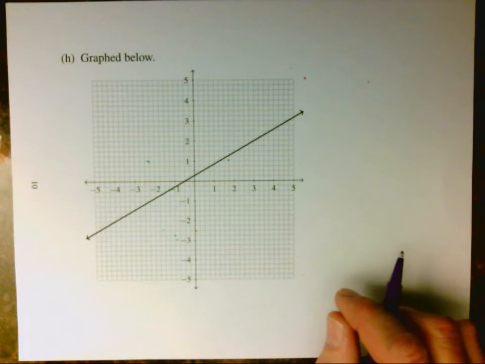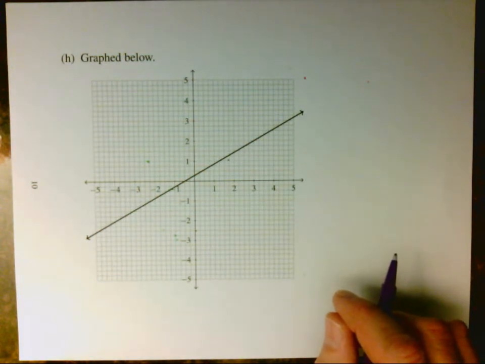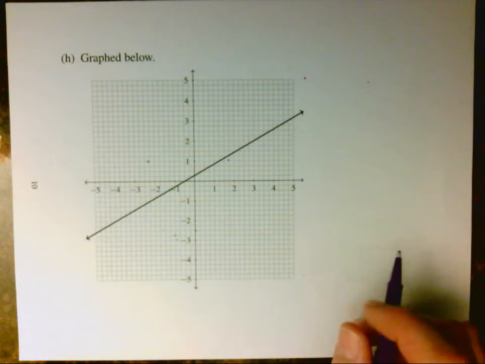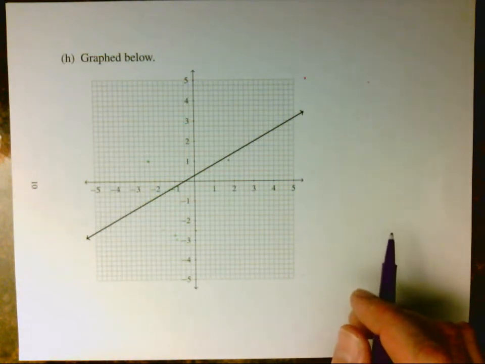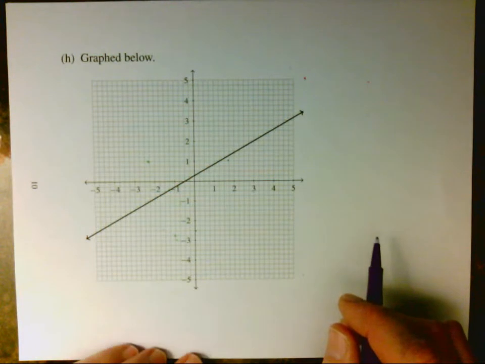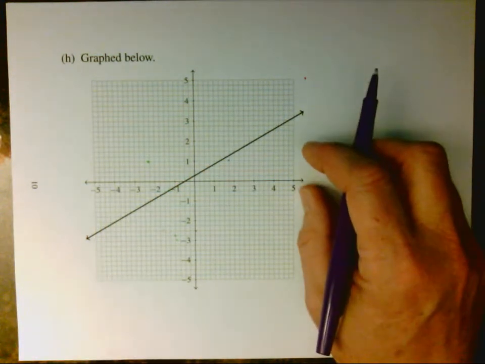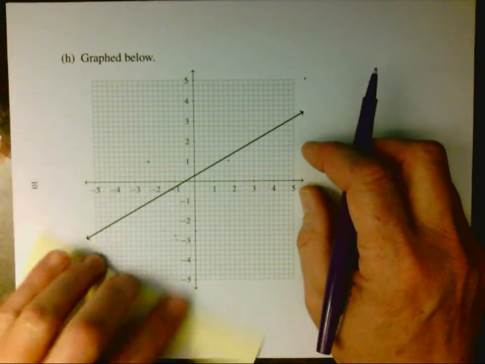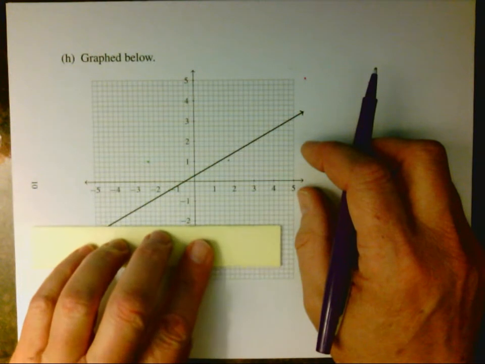So here's a problem, and it's got a line graphed, and what that means is we need to either find a slope or a pair of points. And the idea, to make our job as easy as possible, is to try to find a nice pair of points. So let's see.